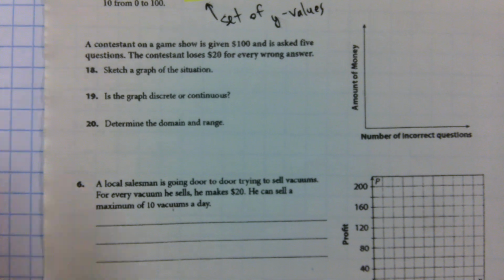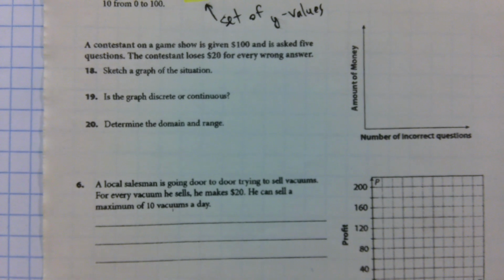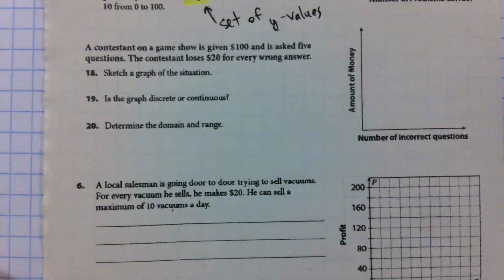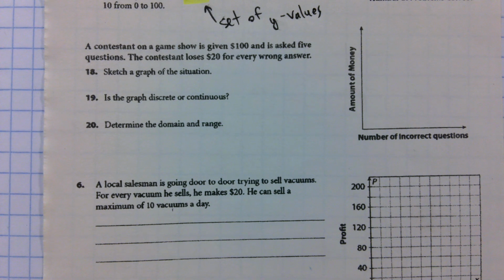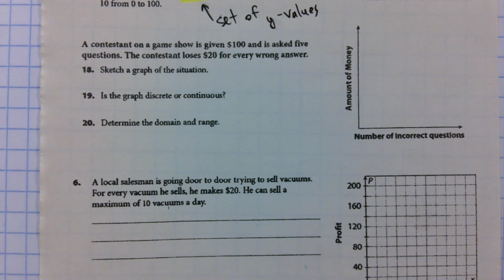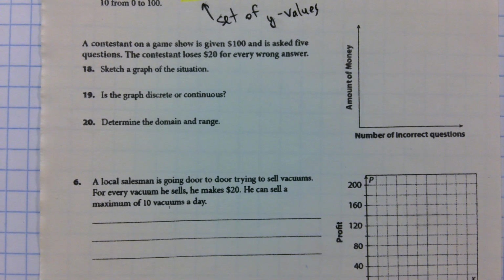So let's take a look at the second discrete graph that we're going to draw. And you guys are going to make this one yourselves. A contestant on a game show is given $100 and asked 5 questions. Every time they get an answer wrong, that contestant loses $20. All right? Take a couple moments with your partner. See if you can sketch the graph of this situation. You don't even really need numbers. It might help to put some numbers.